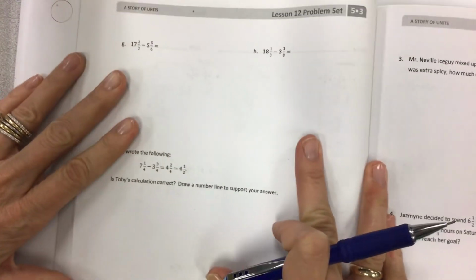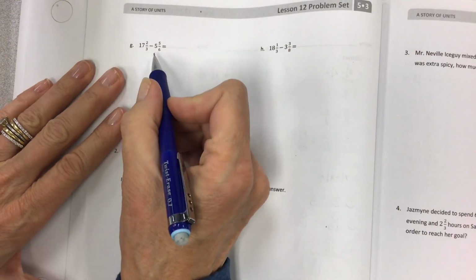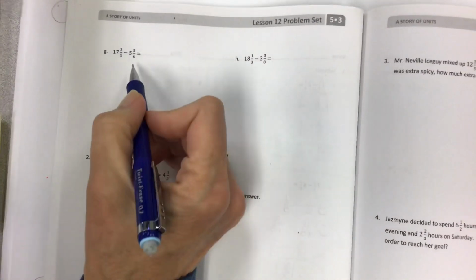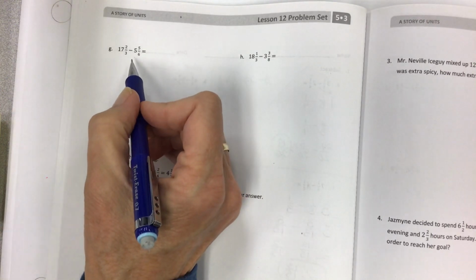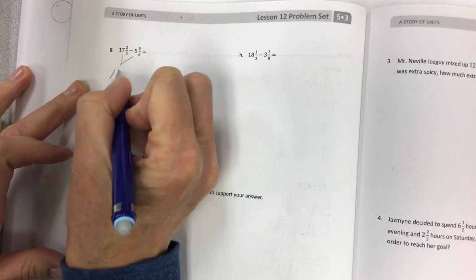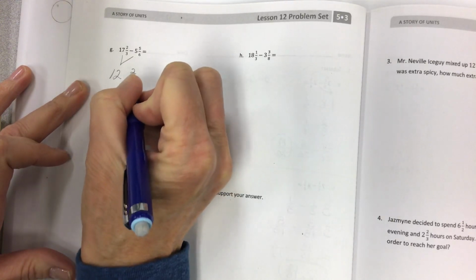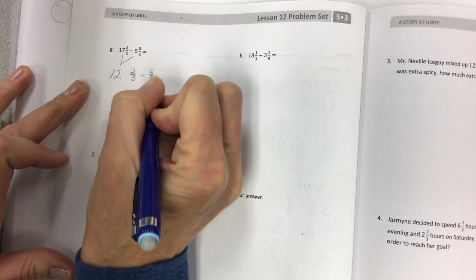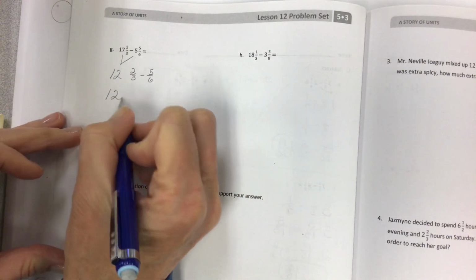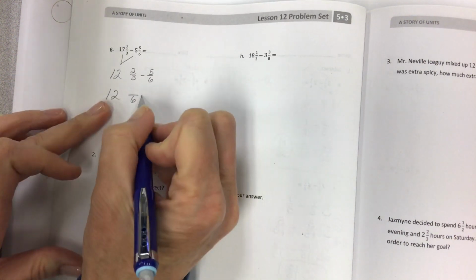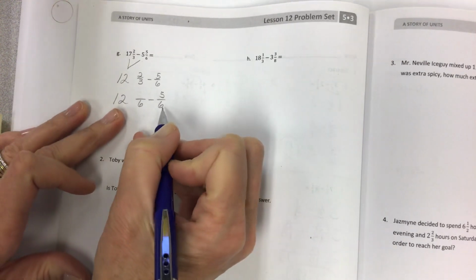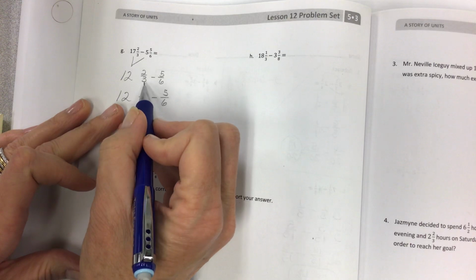Okay, and 17 2/3 minus 5 5/6. And again, let's do the subtraction here and just call this 12. And then have our 2/3, and we need to take away 5/6. I need a common denominator. Let's change this to 6ths and leave the 5/6 alone. The best common denominator is the lowest one.